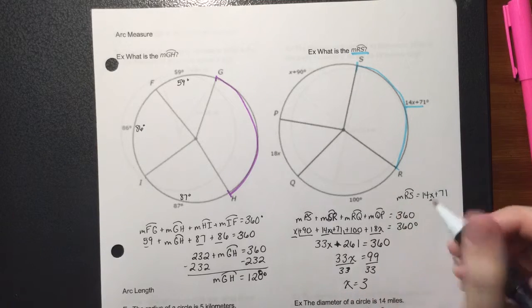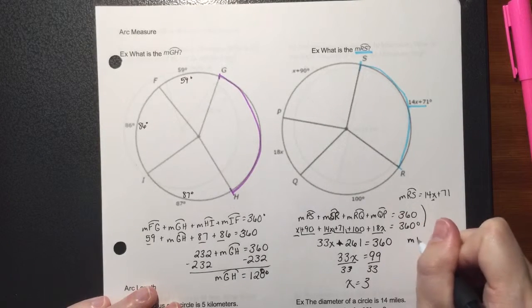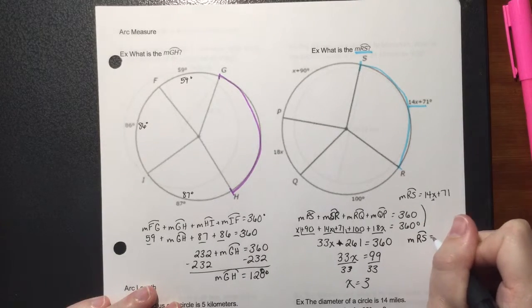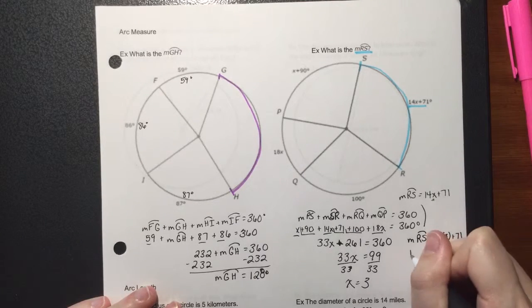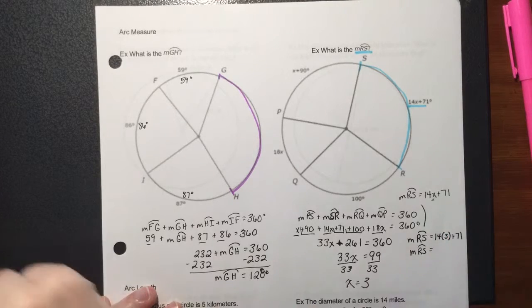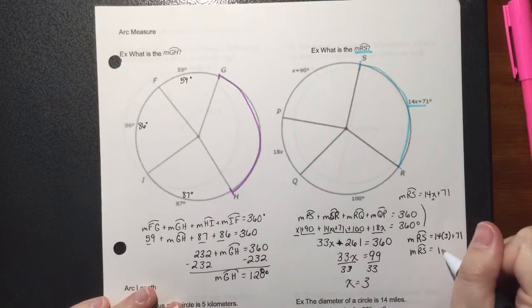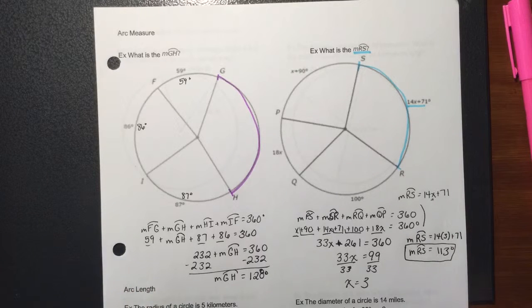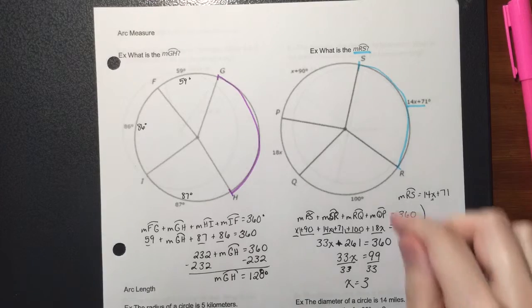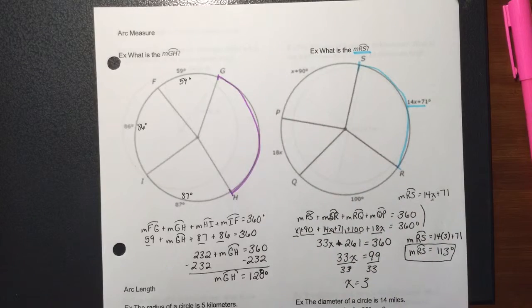So in this case, they want RS. So we know RS is equal to 14 times x plus 71. So the measure of arc RS is going to be equal to 14 times 3 plus 71, which gives us 113 degrees as our measure of RS. So that's an example of some of the things that they could ask you to do with arc measure. They're just keeping it to the outside of the circle and knowing that the definition is 360 degrees.